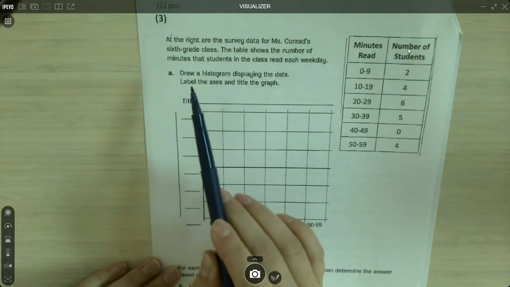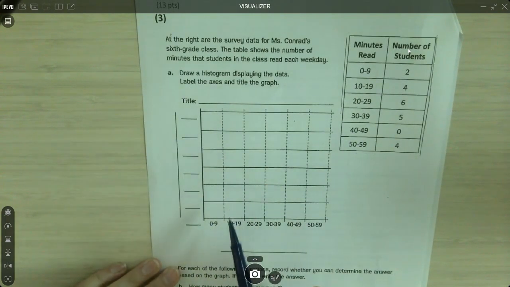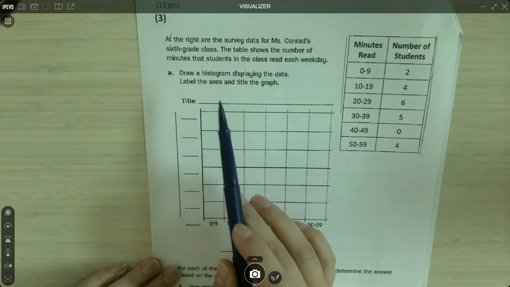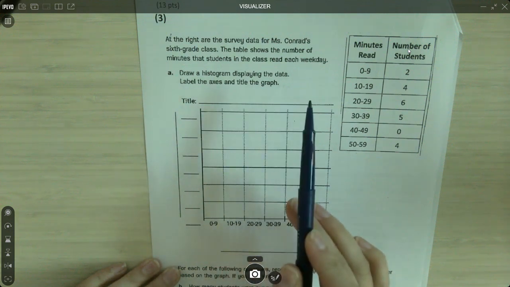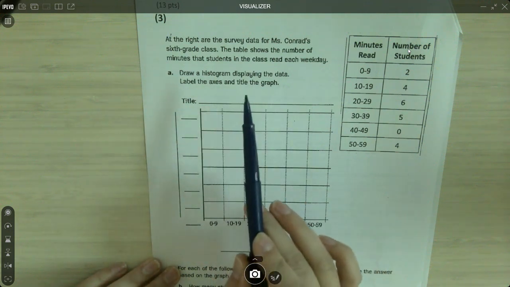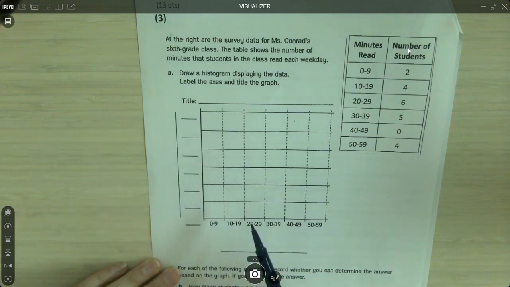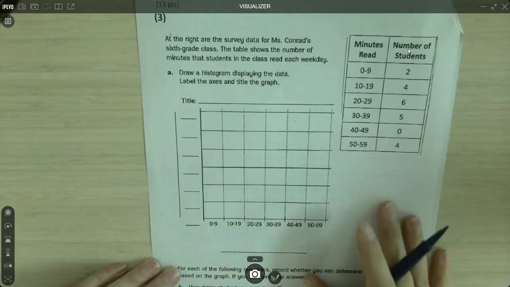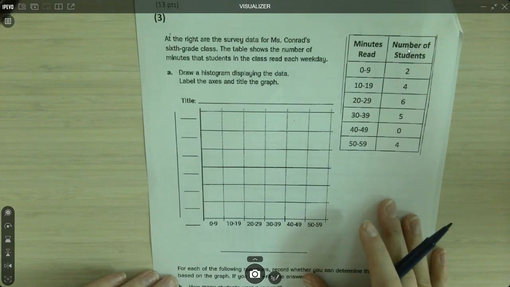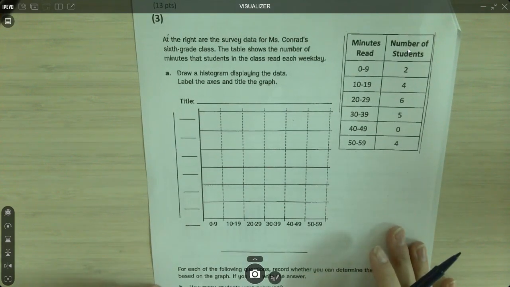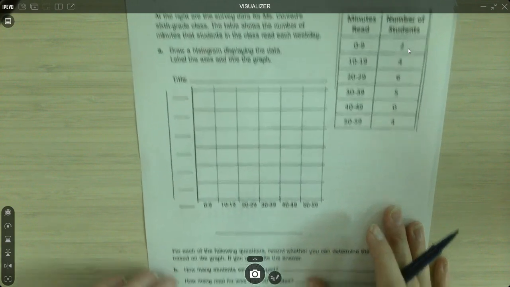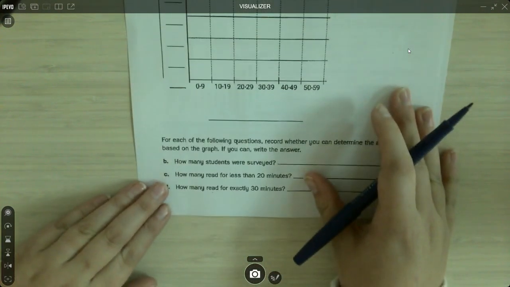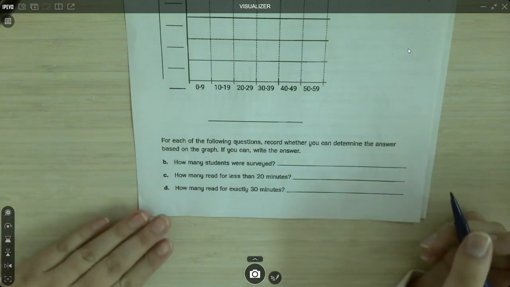You first have to label your axis and give your graph a title. So you have 1 point, the labels are another point, and then your histogram is another point. So this one is worth a lot of points, so take your time on this. Okay, go ahead, pause your video so you can do that.